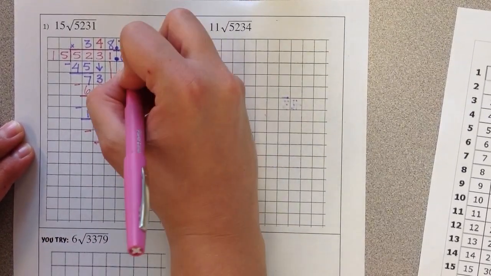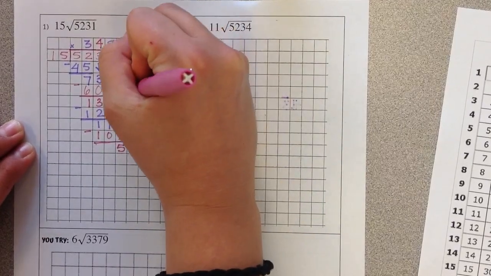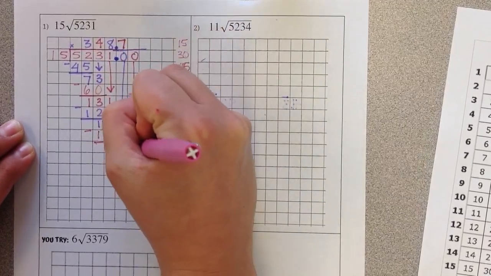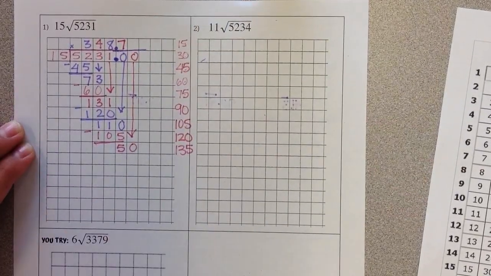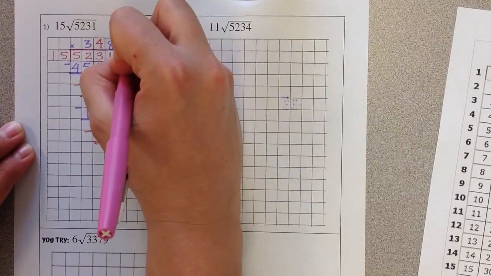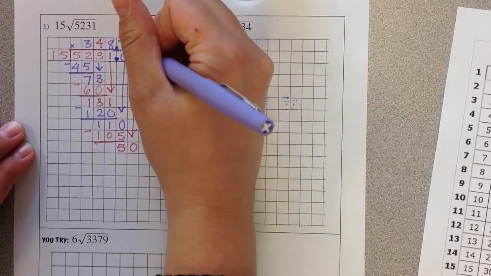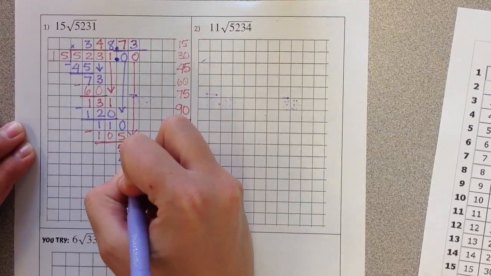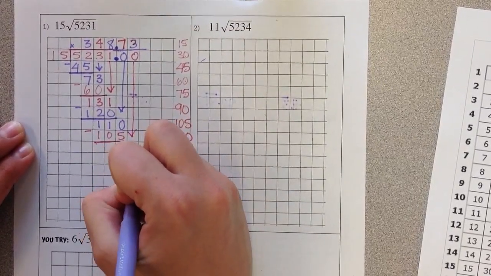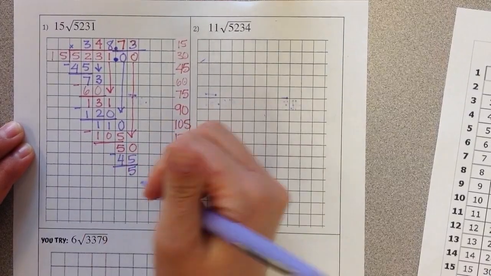I still have that remainder, so I'm going to add a 0 and bring down my 0. 15 goes into 50 three times. 3 times 15 is 45. When I subtract, I'd be left with 5.